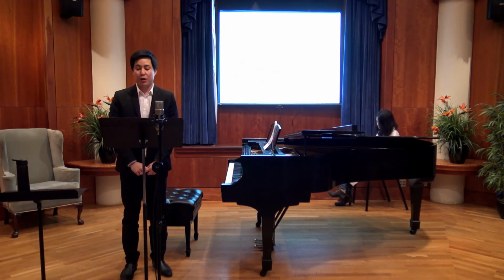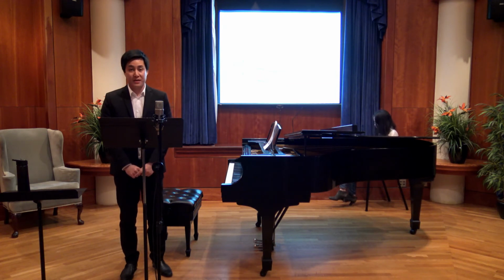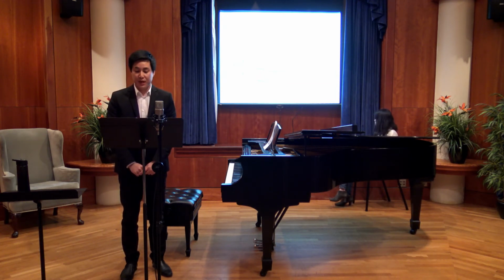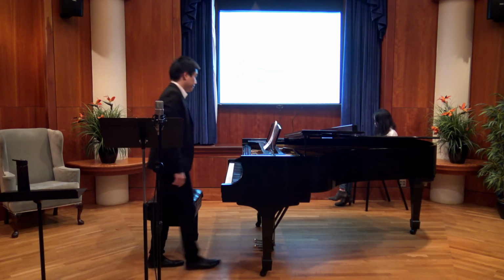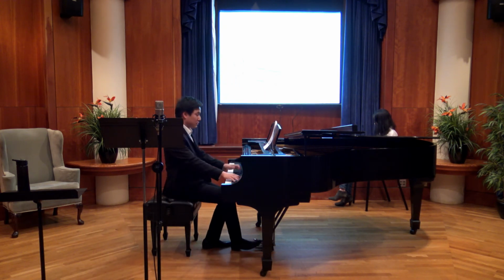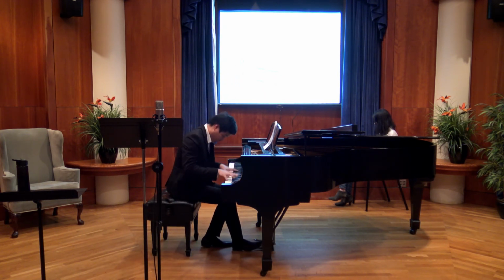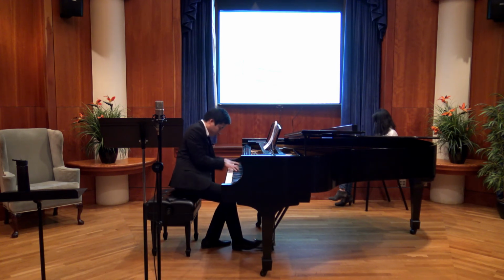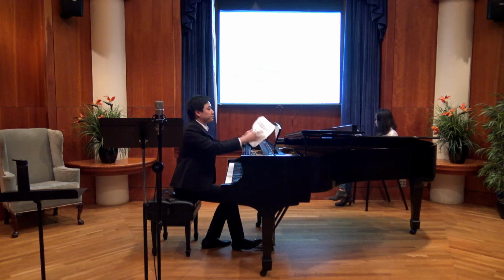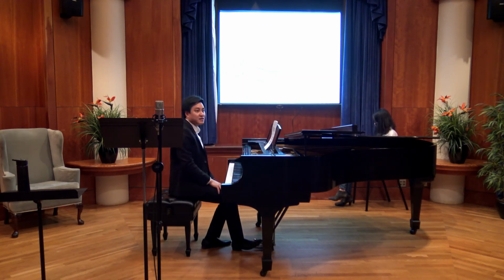Moreover, McDowell employs similar transitional materials in other movements to perhaps recall the memory of the past. For example, here is the transition in the introduction to the first theme of the first movement, compared with the transition to the coda in the final movement. Compared with the last movement.